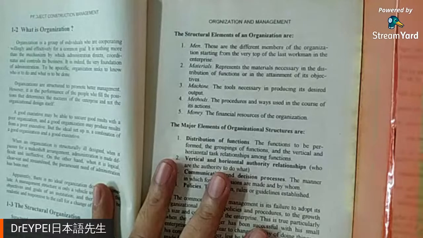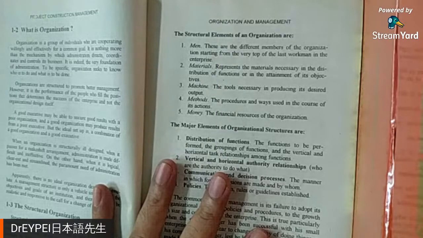So, para magkaroon ng mechanism yung ating administrator na makontrol ang negosyo, ang operation. Okay? It is indeed the very foundation of administration. To be specific, organizations seek to know who is to do and what is to be done. Okay?